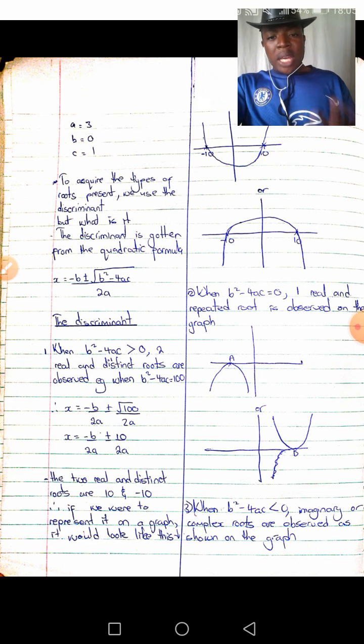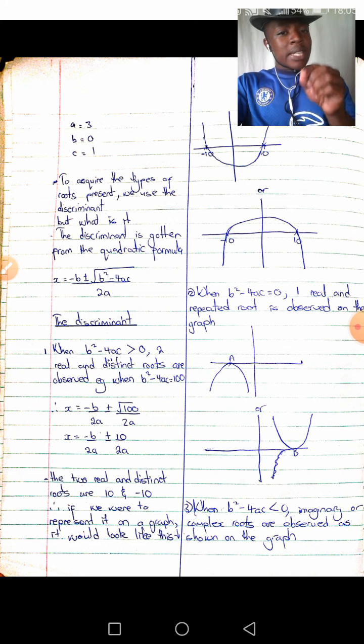To acquire the types of roots present, we use the discriminant. But what is the discriminant? The discriminant is gotten from the quadratic formula, right? The quadratic formula says that x is equal to minus b plus or minus root of b squared minus 4ac all over 2a. Now the discriminant therefore is equal to whatever is inside the square root sign. In this case, or in every case, it is b squared minus 4ac.